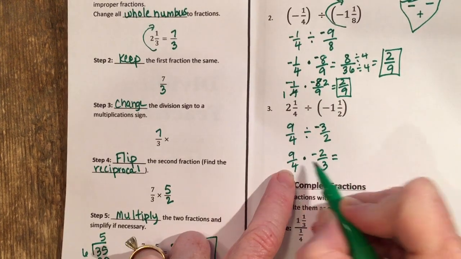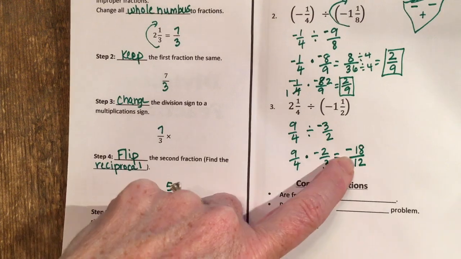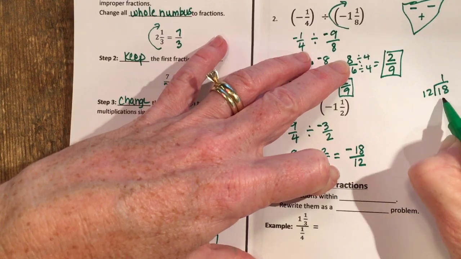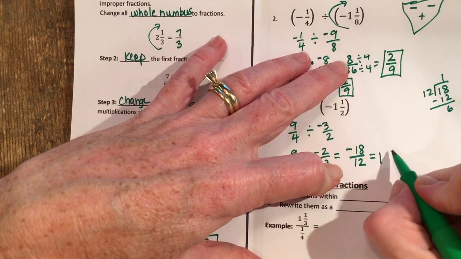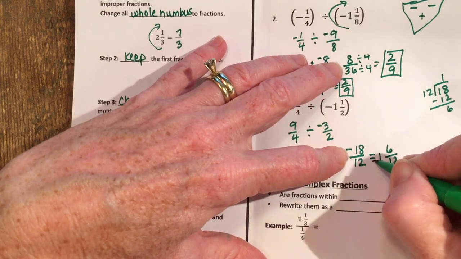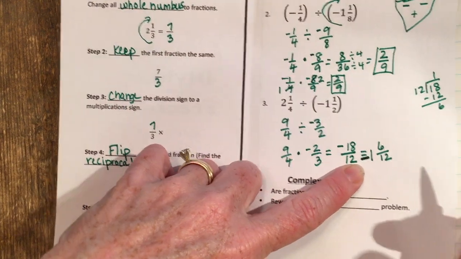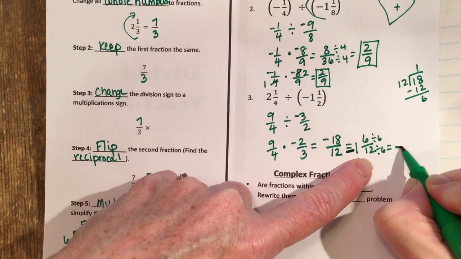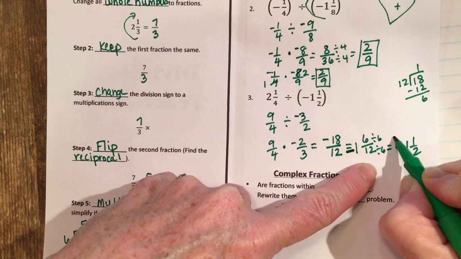All right, now multiply. 9 times negative 2 is negative 18. 4 times 3 is 12. All right, this is improper, so I want to go ahead and divide top and bottom out. 12 will go into 18 one time with a remainder of 6. This becomes 1 as my whole number, 6 is my numerator, 12 is my denominator. Now, because this is negative, my mixed number is negative as well. So make sure you can see that. That's a negative 1 and 6/12. This is still not simplified. These are both divisible by 6. So now I have a negative, keep the negative, don't lose it, 1, keep the 1, and then this simplifies to 1/2. So here's my answer here.